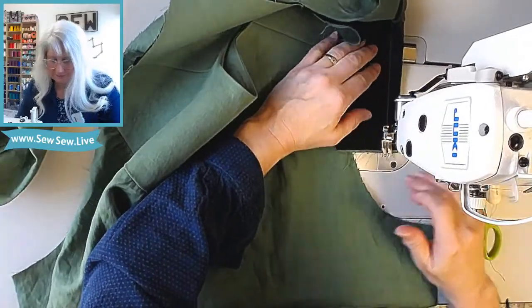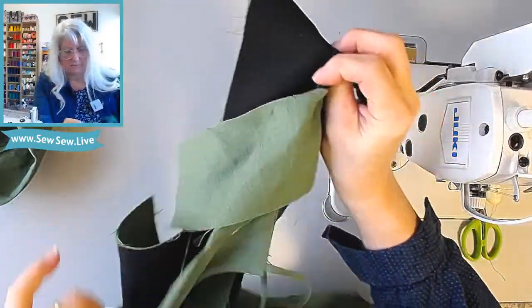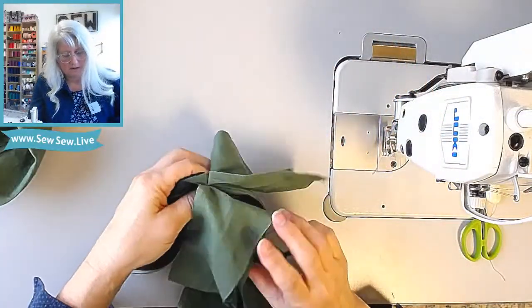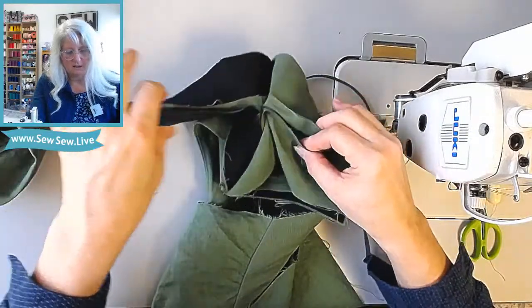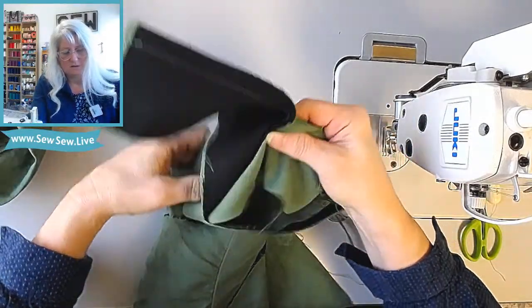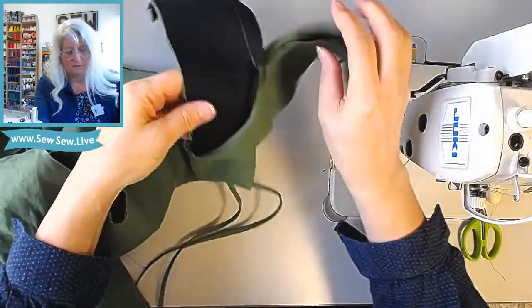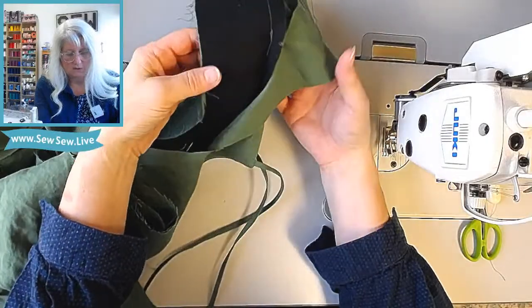Let's see how I did. I'm going to go from this way on this side now. So you're doing your outer yoke and then your lining yoke, right? And so the way it feels is kind of awkward. You can see it's looking kind of awkward too, right?